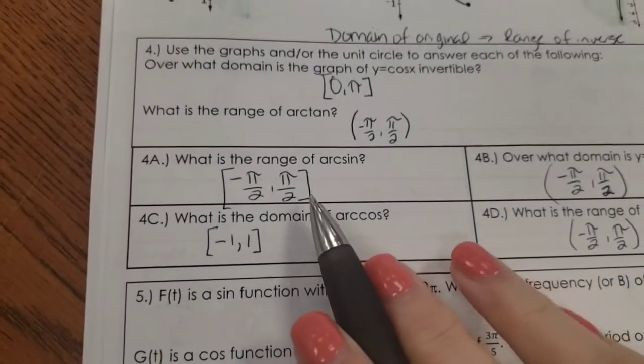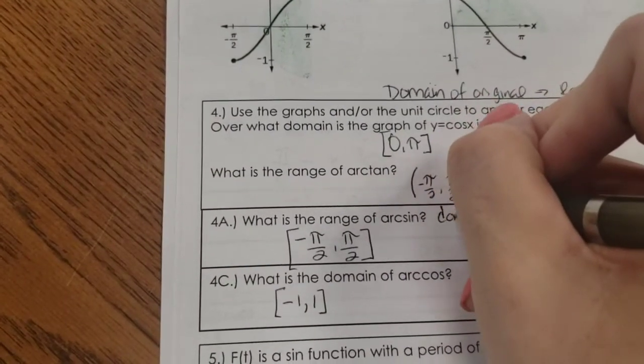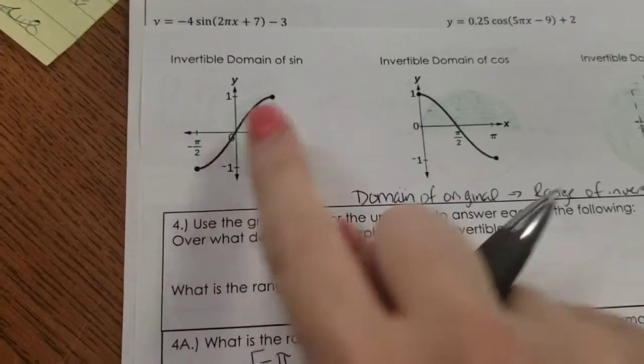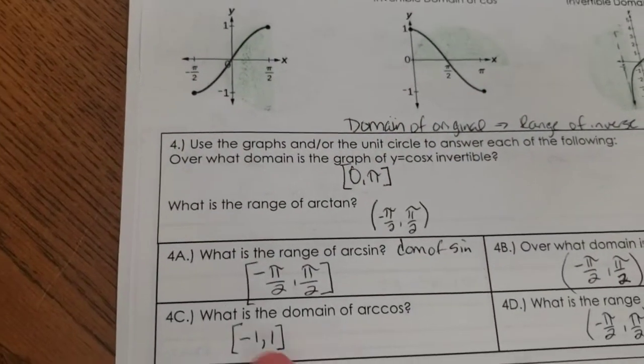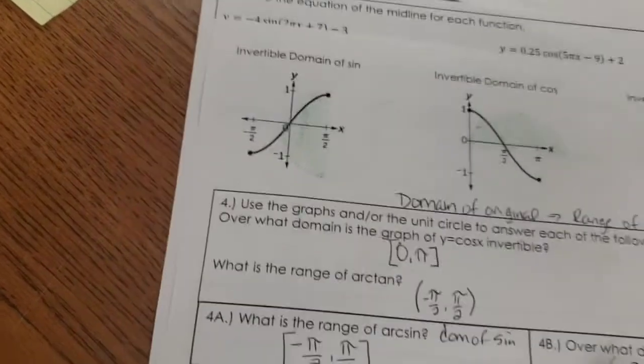All right, so the range of arc cosine is going to be the domain of sine. The domain of sine is negative pi over 2 to pi over 2 in brackets because it can be equal to negative pi over 2 and pi over 2.